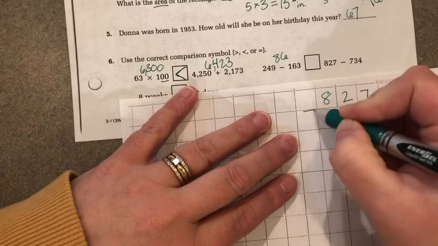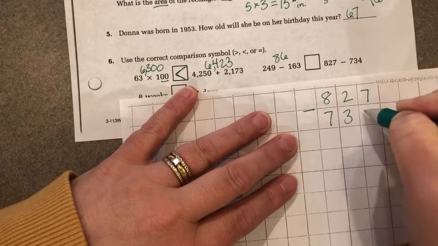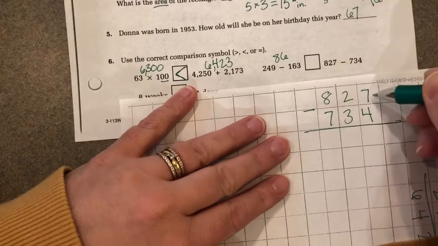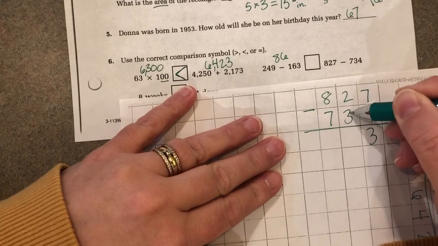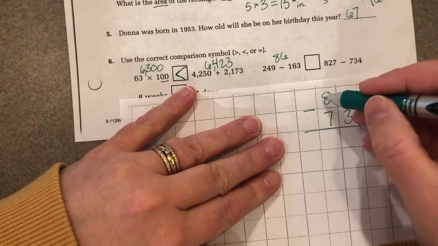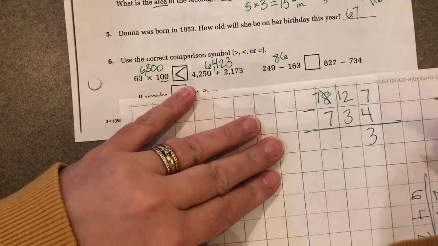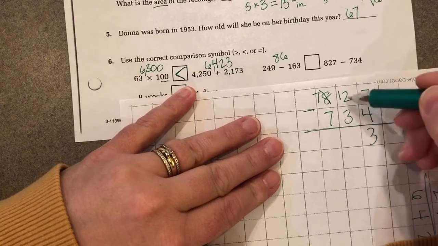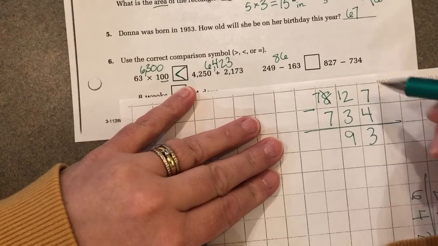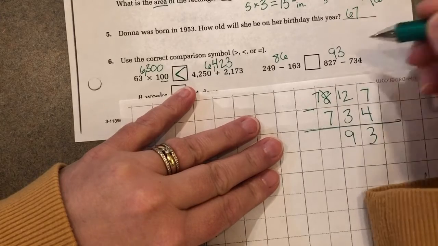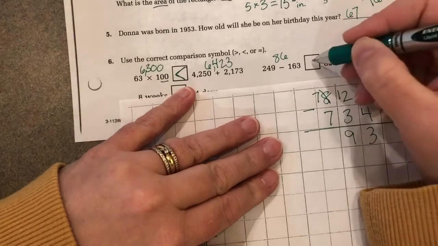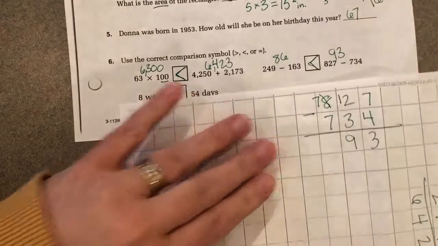827 take away 734. 7 take away 4 is 3. 2 take away 3. Bigger bottom. Gotta borrow. Go to the neighbor. Borrow 1. Bring it back home. Now 12 take away 3 is 9. And this side equals 93. Which is bigger, 93 or 86? 93.